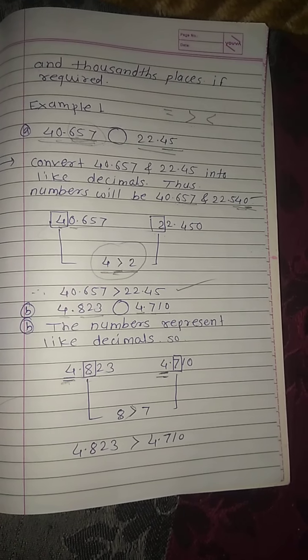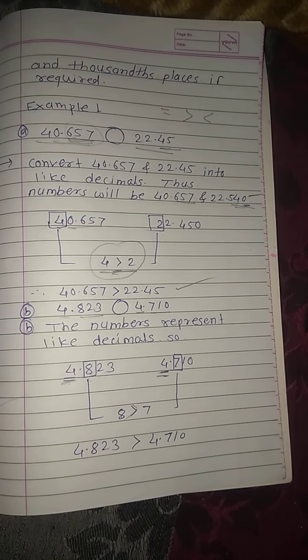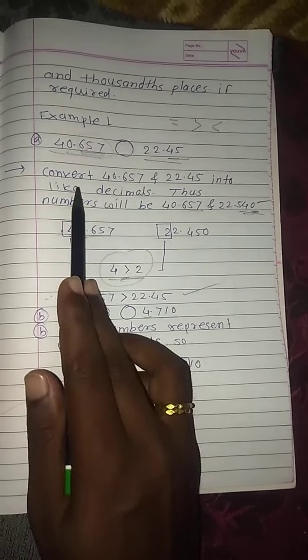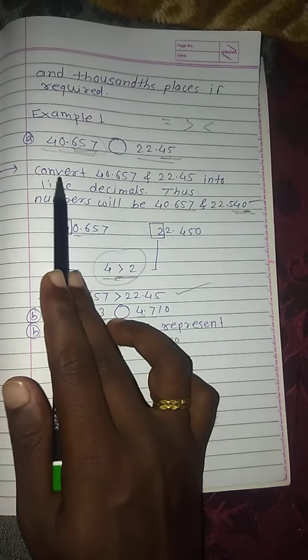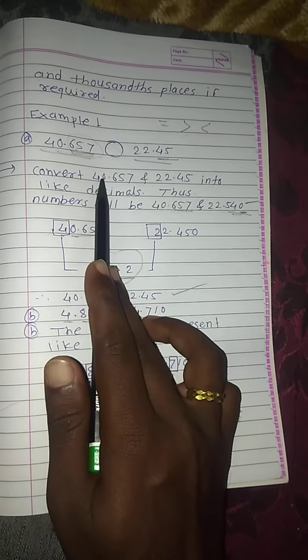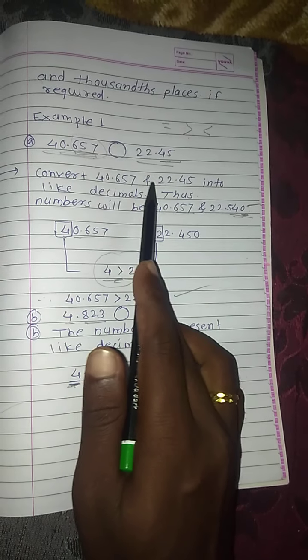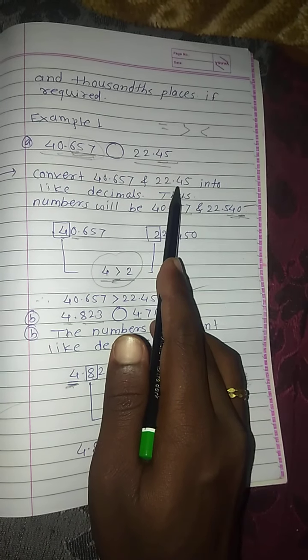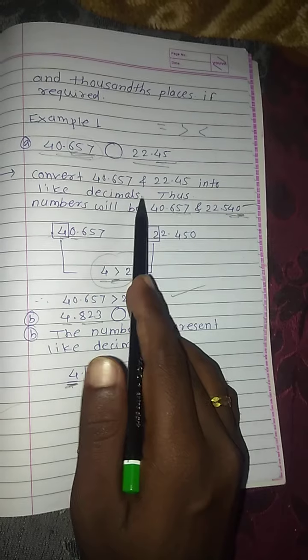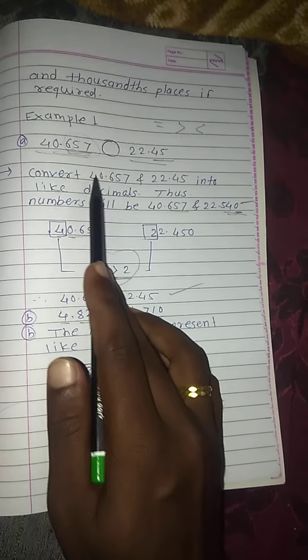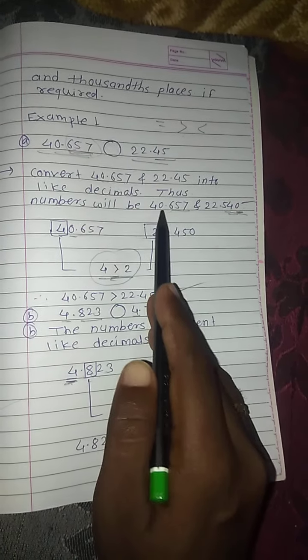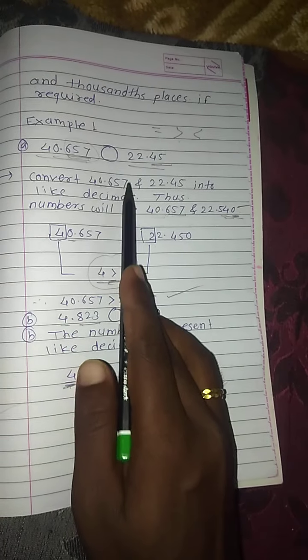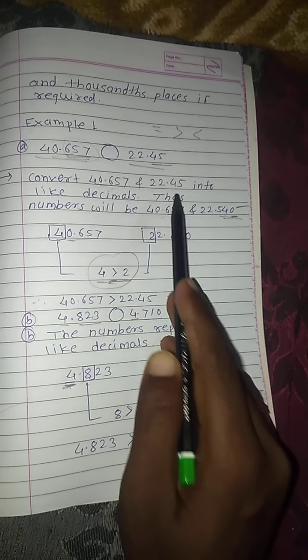We have to convert that into like decimals. How can we convert? Write the decimal numbers 40.657 and 22.45 as like decimals. I write that number as it is, because it has 3 digits after the decimal, but here there are 2 digits.